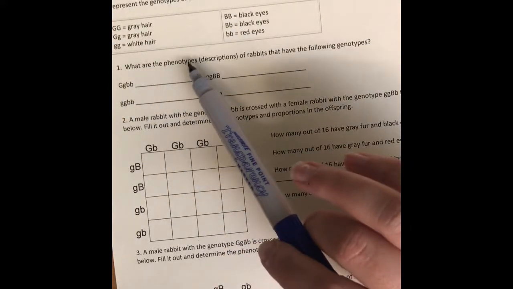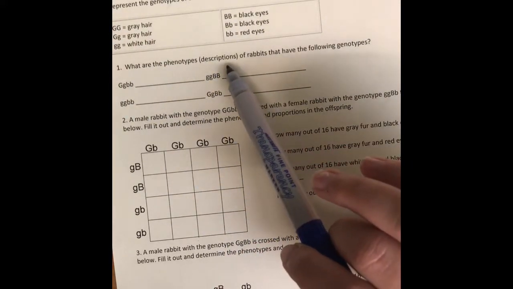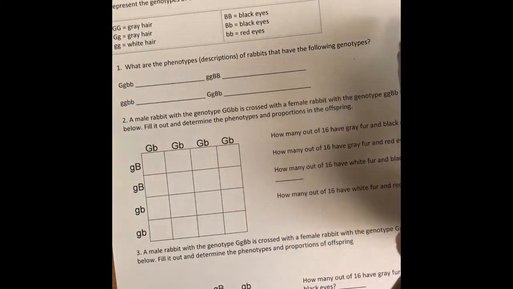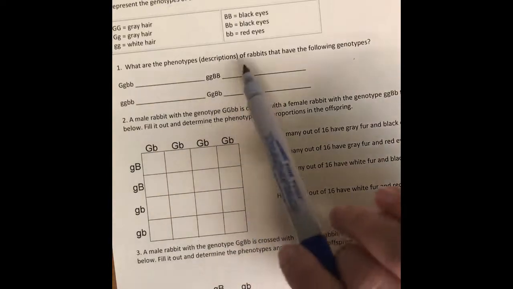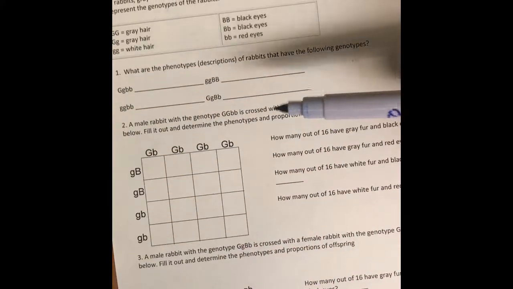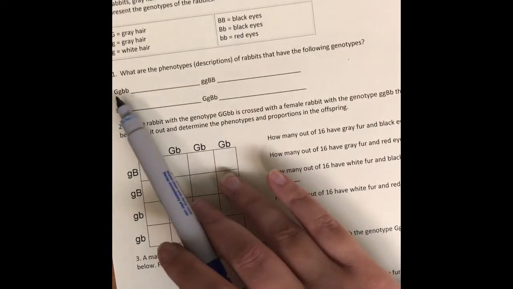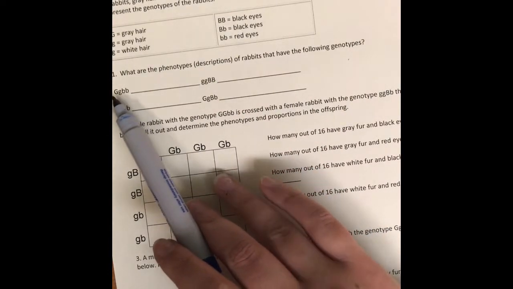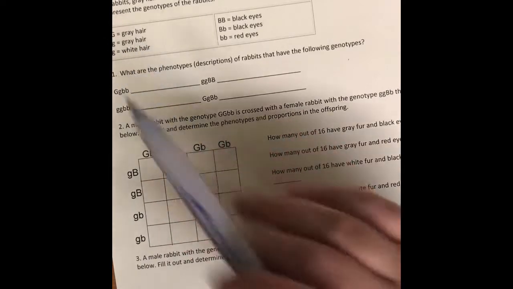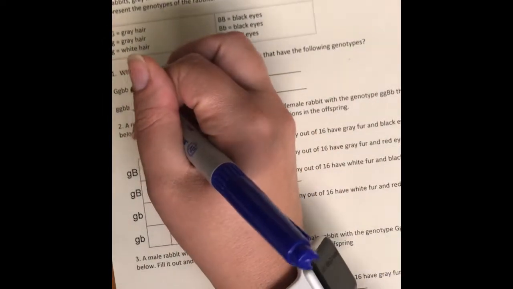What are the phenotypes, the traits, the physical traits of rabbits that have the following genotypes? So they give you the genotype. You have to tell me black, white, gray, red, and so forth. So let's look. This is a big G, so that's dominant. Heterozygous means gray hair. So we'll write that.